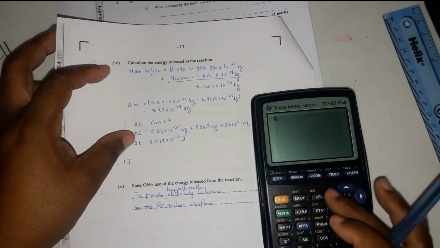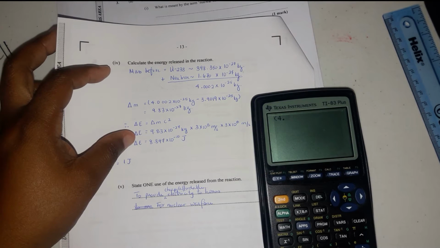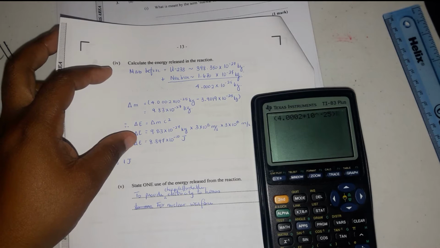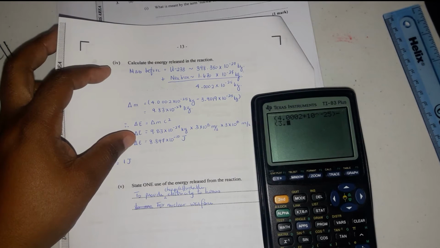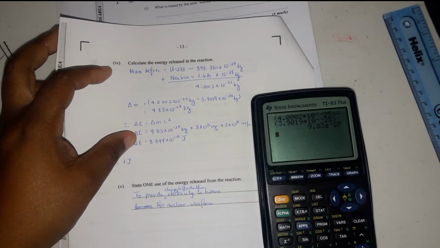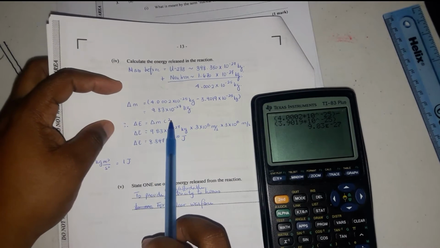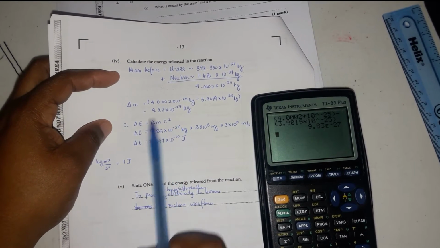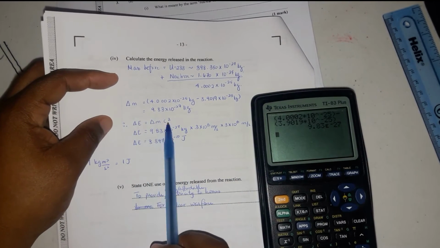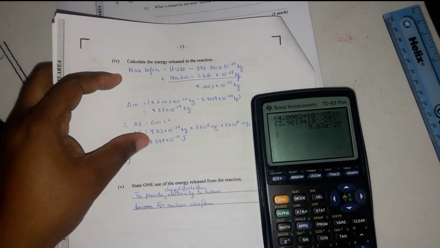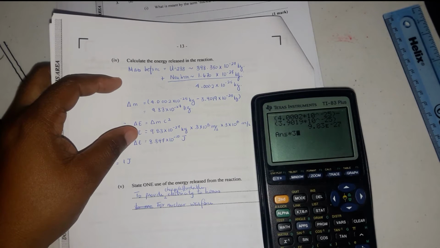Okay, so putting it in brackets: 4.0002 times, minus open bracket, 3.9019 times 10 to the negative 25, and we get 9.83 times 10 to the negative 27. And so once we figure out delta M, we just stick it in. And we said that times 3 times 10 to the 8 times 3 times 10 to the 8.